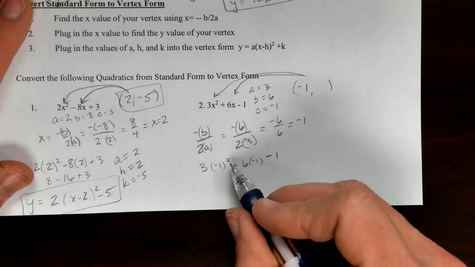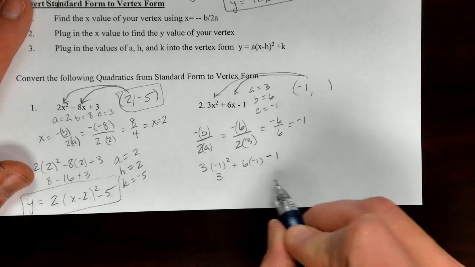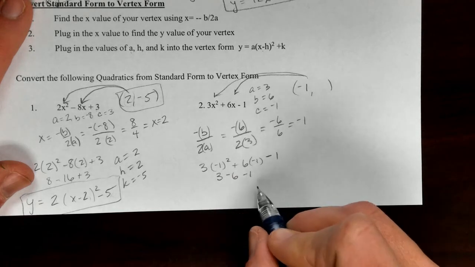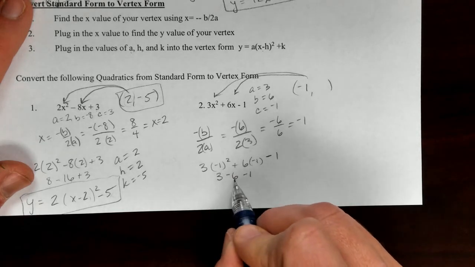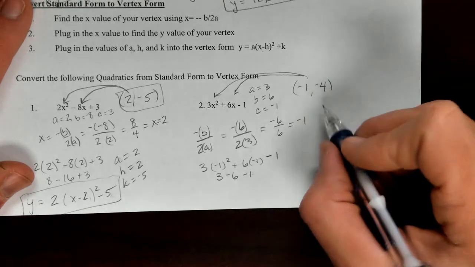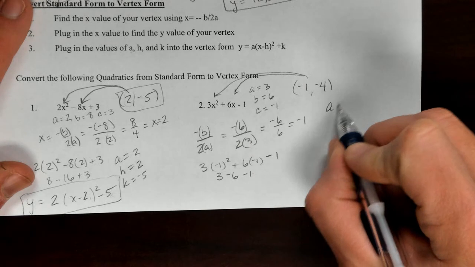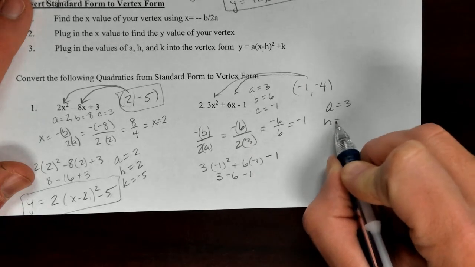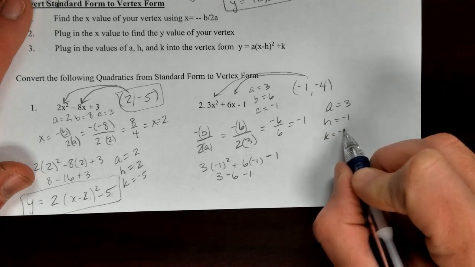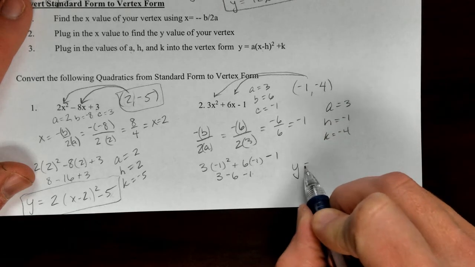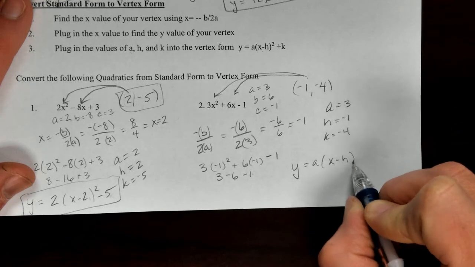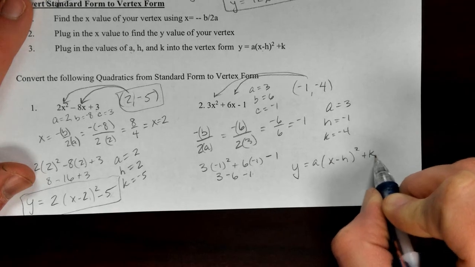Negative 1 squared is a positive 1, times 3 is a positive 3. 6 times negative 1 is a negative 6, and then minus 1. So 3 minus 6 is a negative 3, minus 1 is a negative 4. So now we know a is still 3. We know h is the x value of my vertex, which is a negative 1, and k is a negative 4. And again, we're plugging into the formula y equals a, parentheses, x minus h squared plus k.